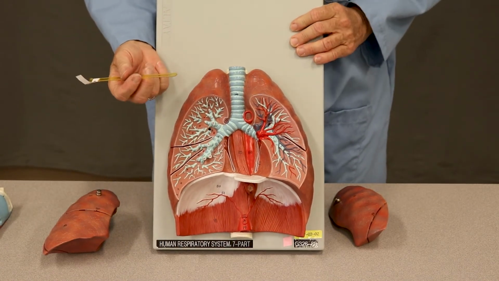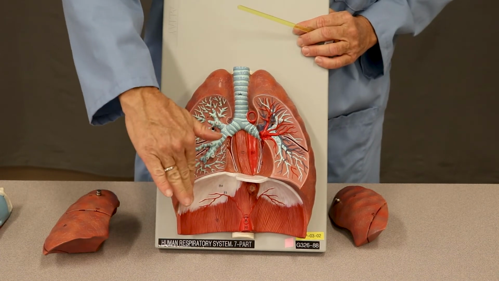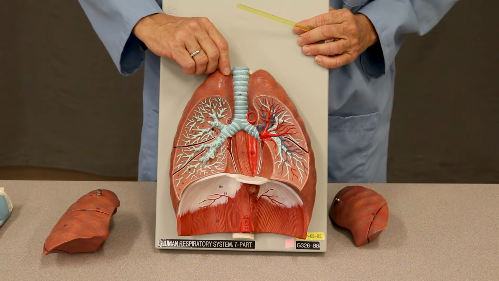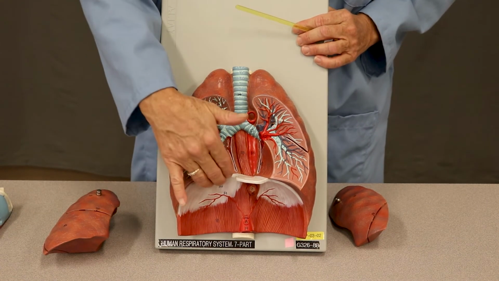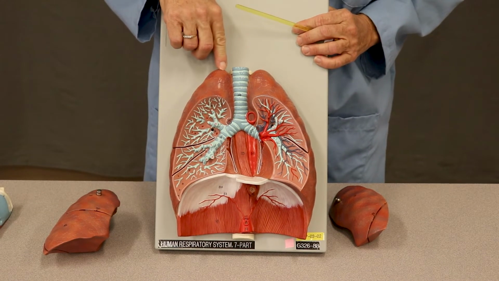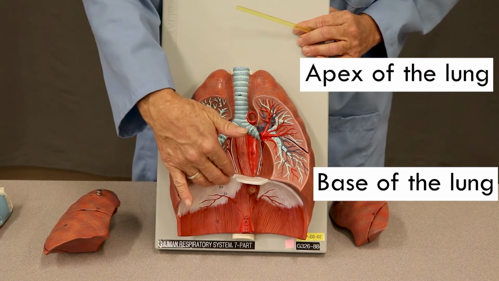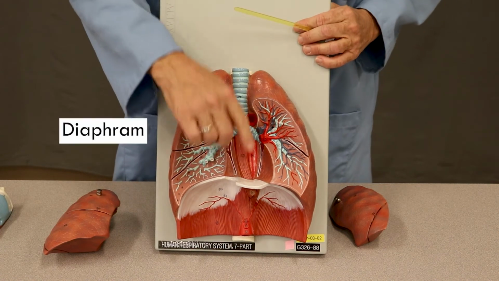We can also see in this model, let's remember that the base of the lungs is the wide part, and the tip of the lungs up here. They're roughly shaped like a triangle, so just like in geometry, this is the base of the triangle, this is the apex of the triangle. This would be the apex of the lung, and the base of the lung. The base of the lung sits upon the diaphragm.